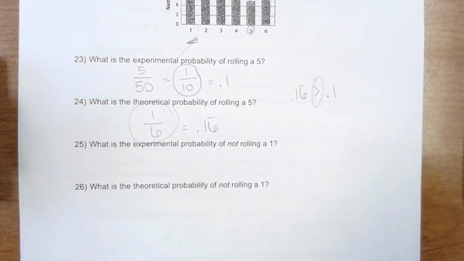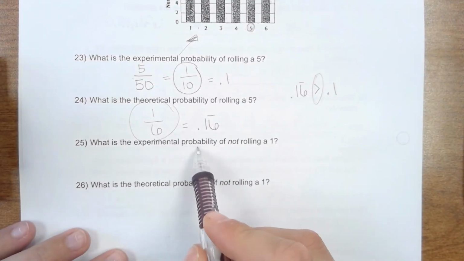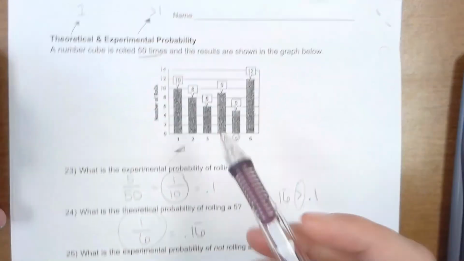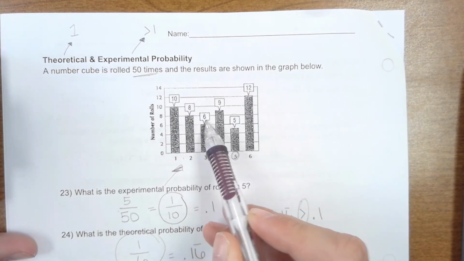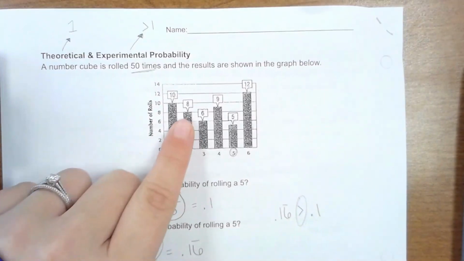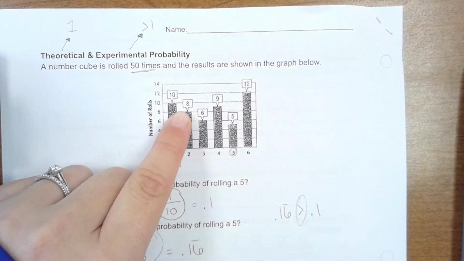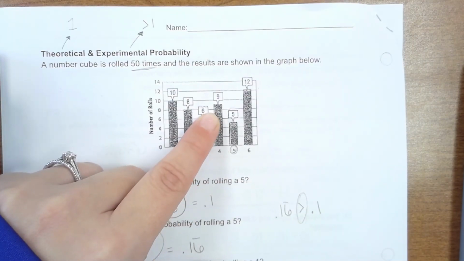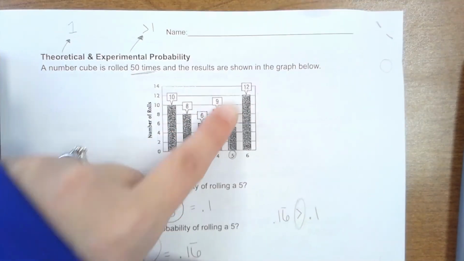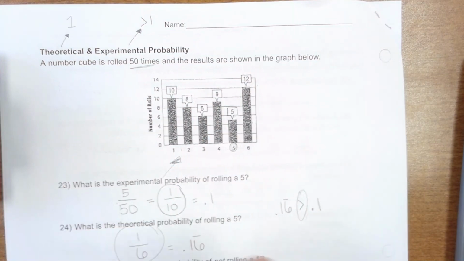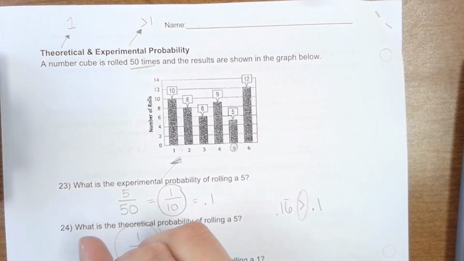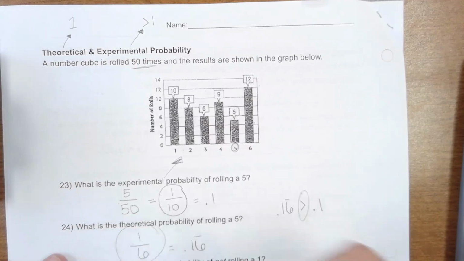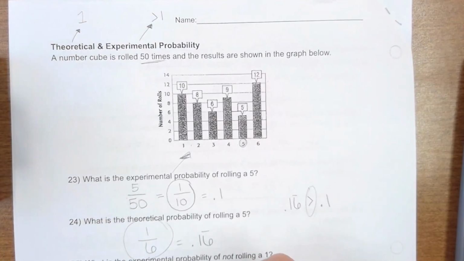All right, and then the last two here. What is the experimental probability of not rolling a 1? So for not rolling a 1, we need to add up how many times they did not roll a 1. They rolled a number 2 8 times, a number 3 6 times, number 4 9 times, number 5 5 times, and number 6 12 times. So 8 plus 6 plus 9 plus 5 plus 12 is 40. So they rolled not a 1 40 times out of 50 times total. 40 out of 50 reduces to 4 out of 5.